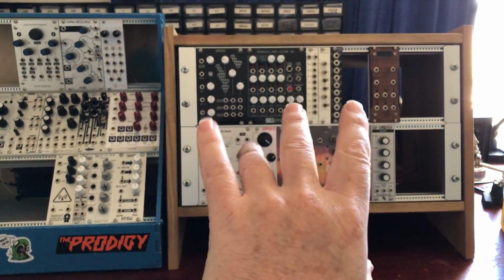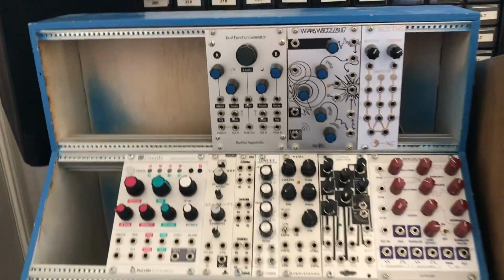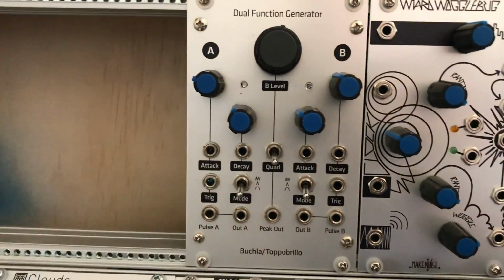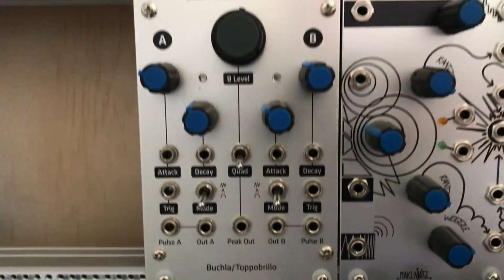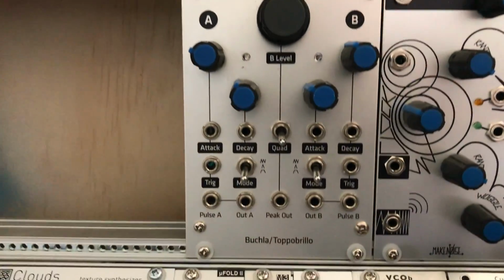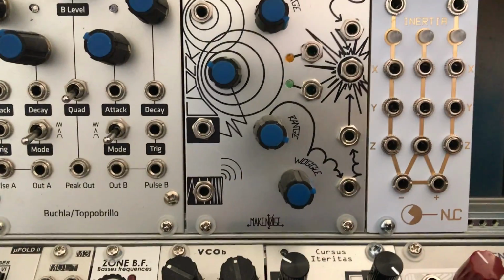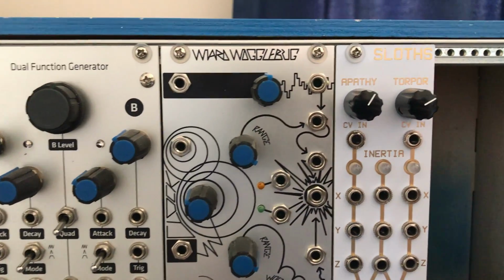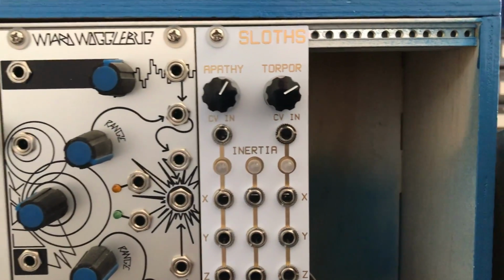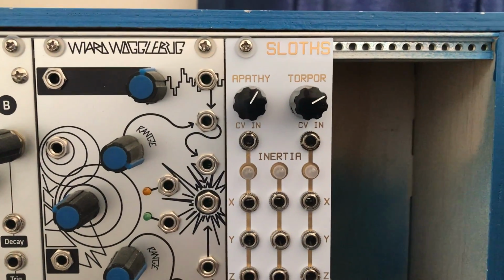Yeah, crazy. Anywho, so in this rack we've got up the top there, the Buchla Topper DFG. Next to him we've got the Make Noise Wogglebug. I think that's the version 1. And next to him we've got the Nonlinear Circuits Triple Sloths.